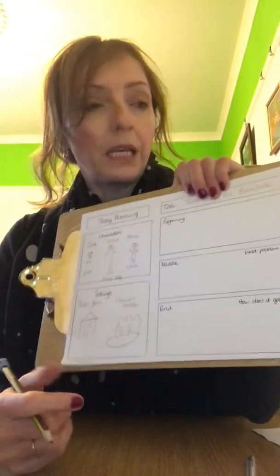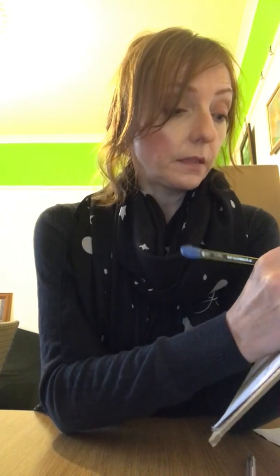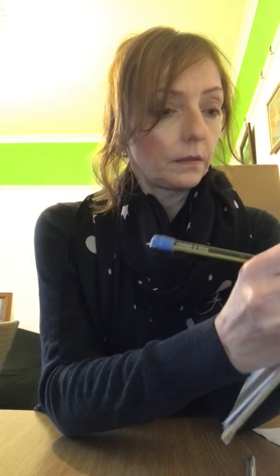Now moving on to the beginning. So at the beginning of the story, we know that Jack and his mum were poor. I'm going to write that. Jack and his mum poor. Then I'm going to write sells cow. Just writing notes here. Magic beans. And then beanstalk grows. So you could draw little pictures there to remind you.